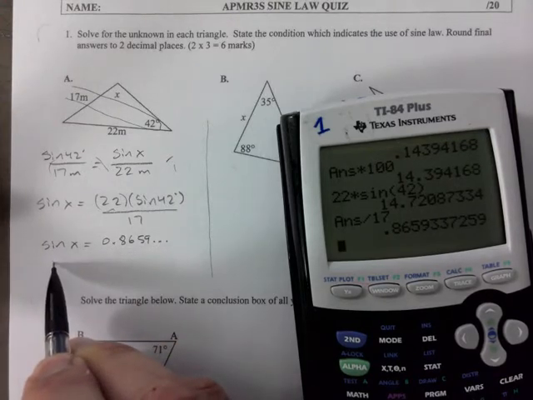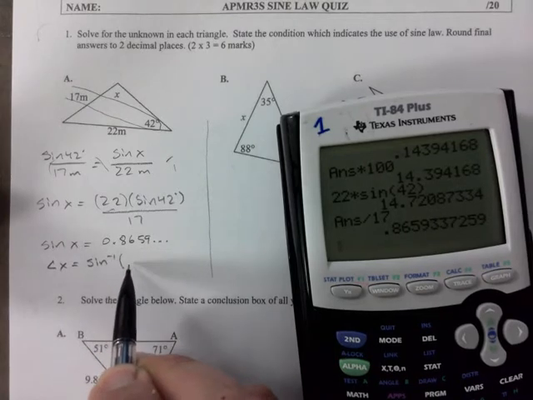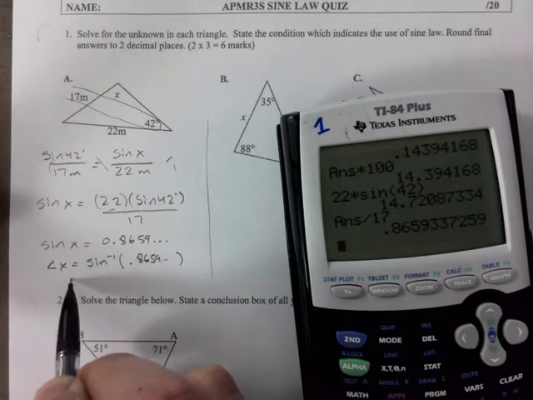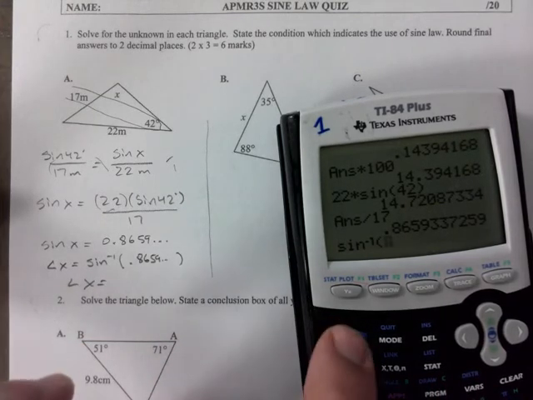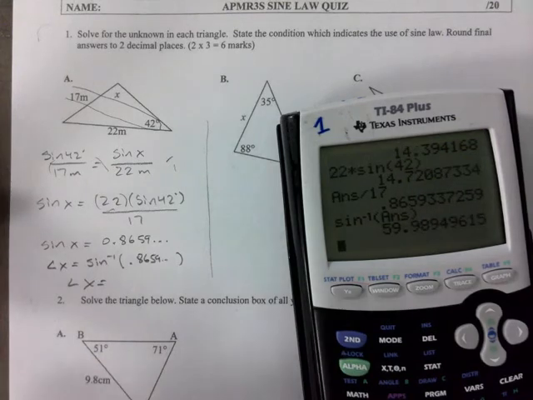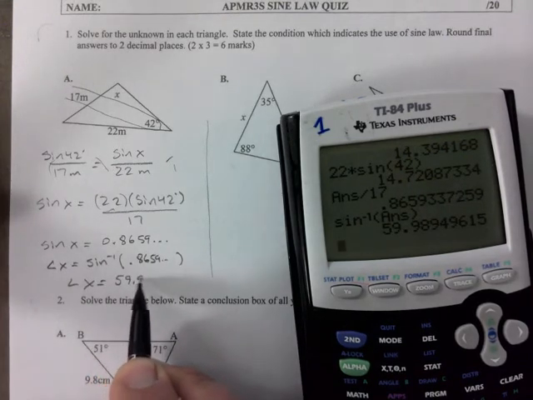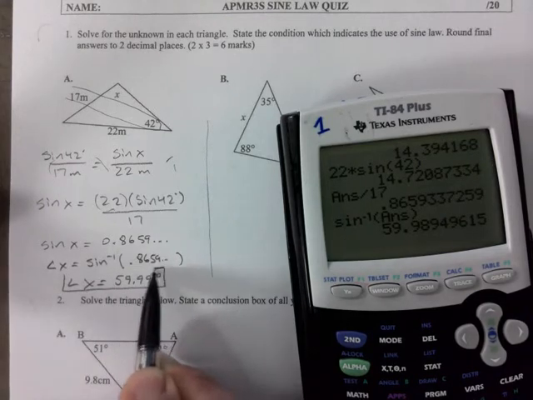So angle x is going to be sine inverse of 0.8659 dot dot dot. So sine inverse of my answer is going to be 59.99, not 60, rounded to 2 decimals.